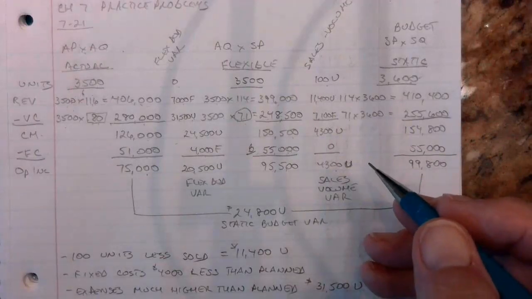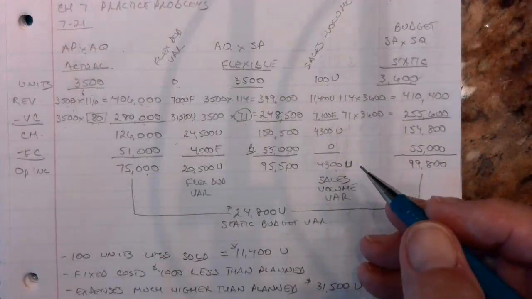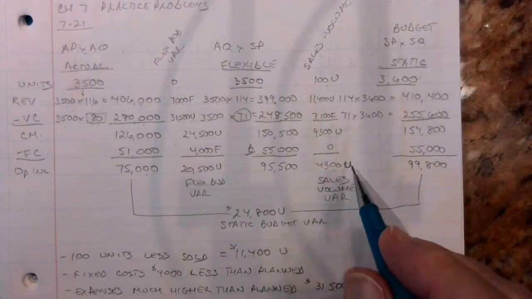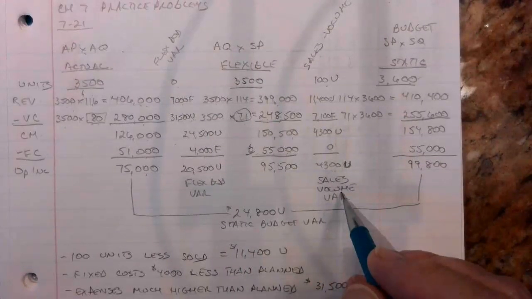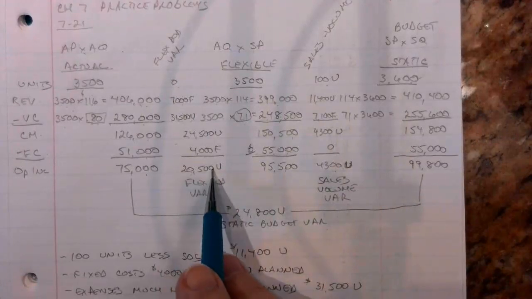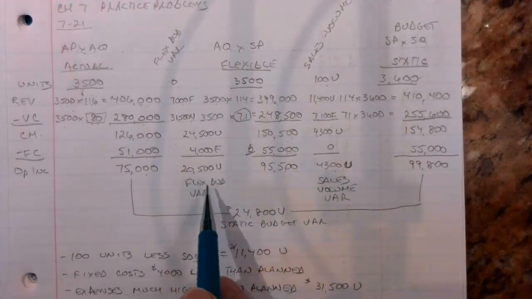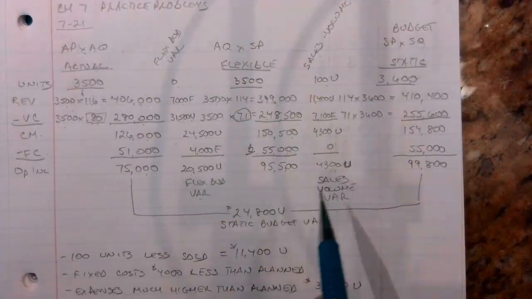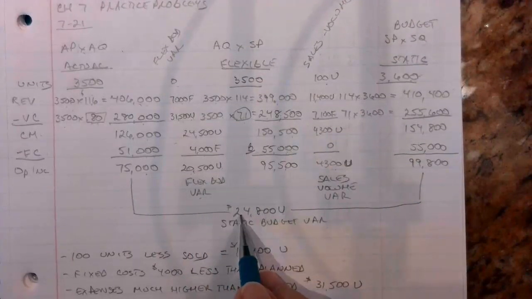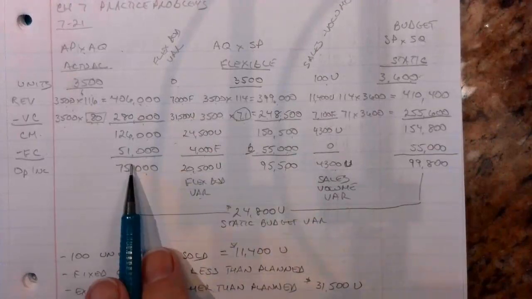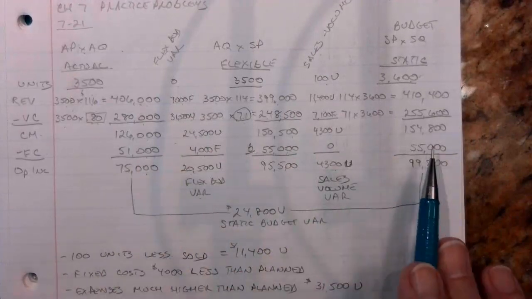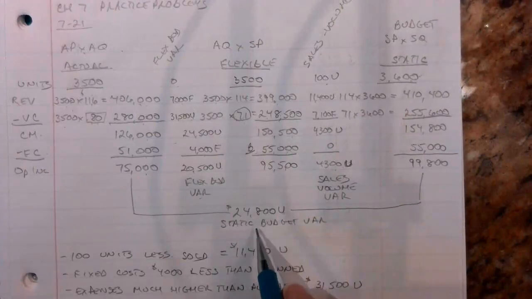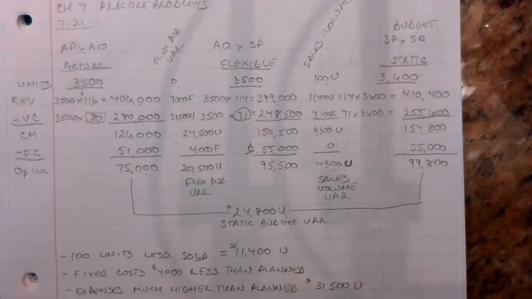Am I going in the right direction? I am. Okay. So 4,300 is the sales volume variance. 20,500 is our flexible budget variance. And this is unfavorable, and that's unfavorable, so the total would be 24,800, which is the difference between our actual and static or budget. It is 24,800 unfavorable, total static budget variance.